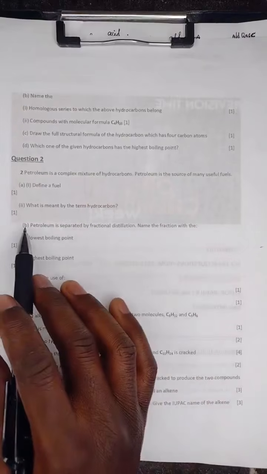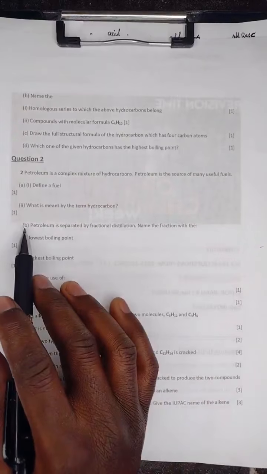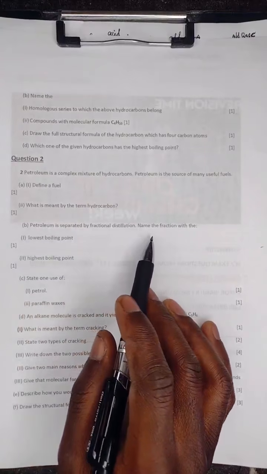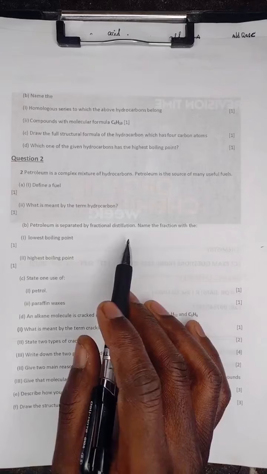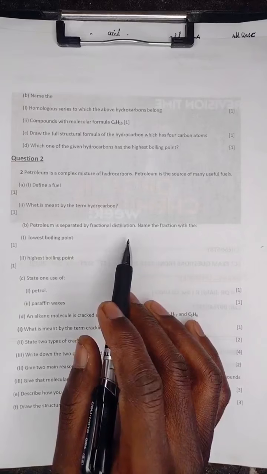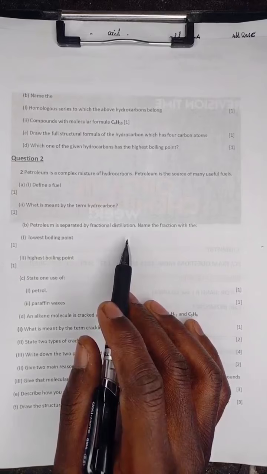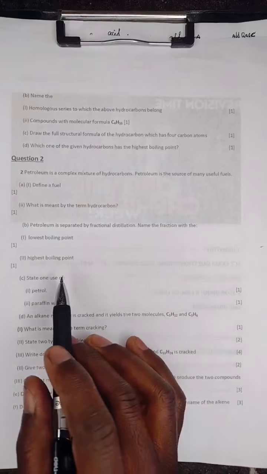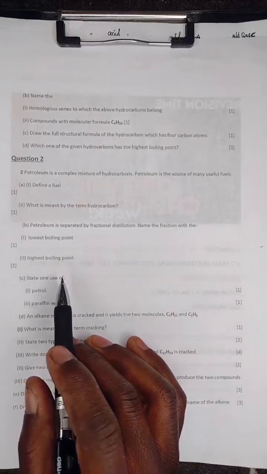Let us look at B of question 2. Petroleum is separated by fractional distillation. Name the fraction with the lowest boiling point. In this case, the fraction with the lowest boiling point is called refinery gases.